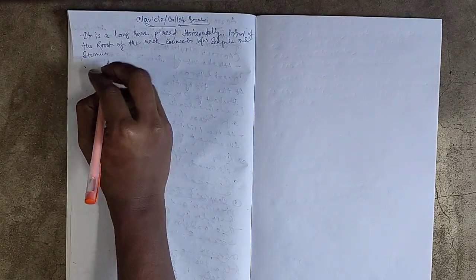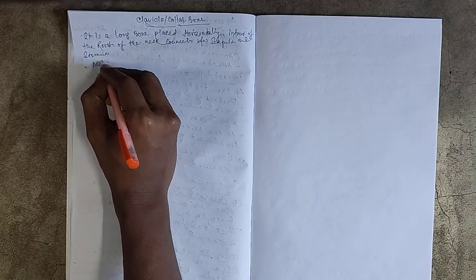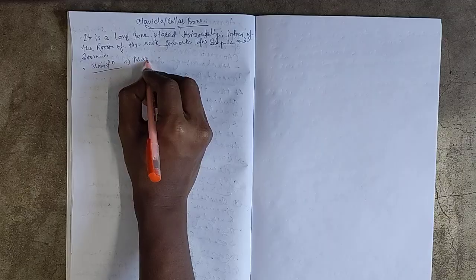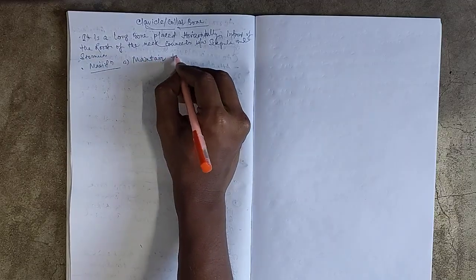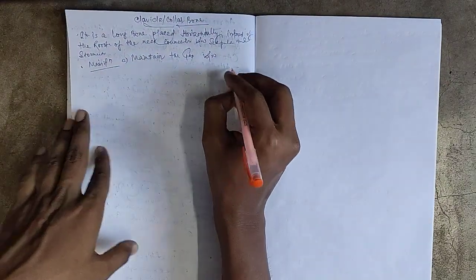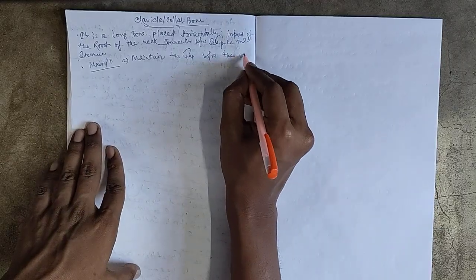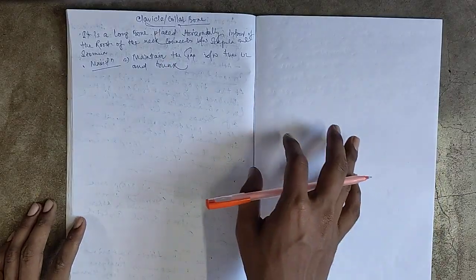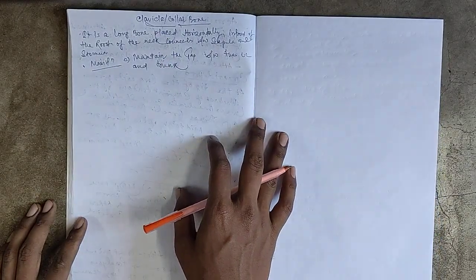Okay. Then the main function of it is to maintain the gap between the upper limb and trunk. So this is the main function of the clavicle or collarbone.